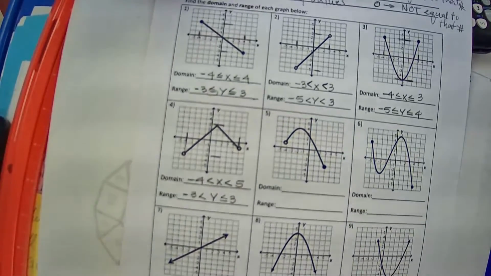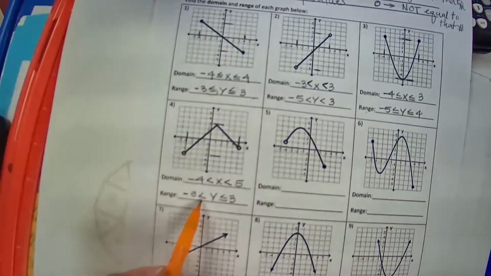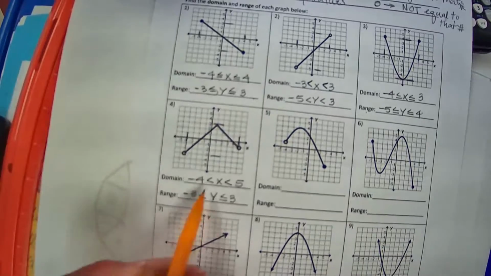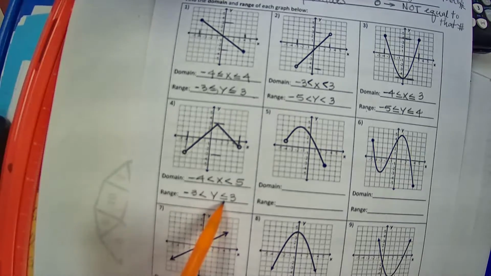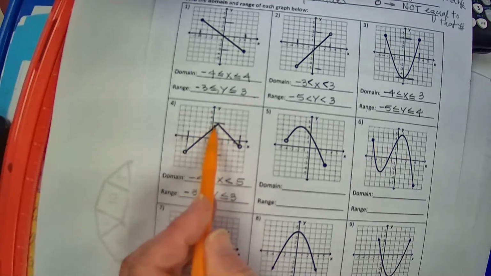Okay. Wait, let's say that again, please. Open circle, not equal. We touch it, it is equal. Oh, is that a point? That's a point, yeah.